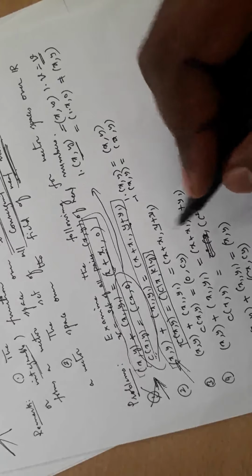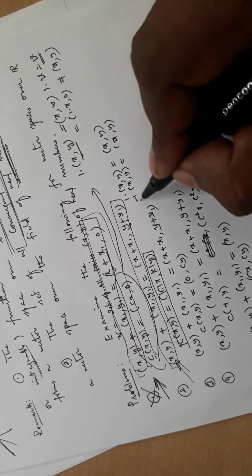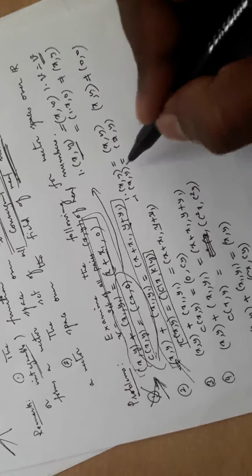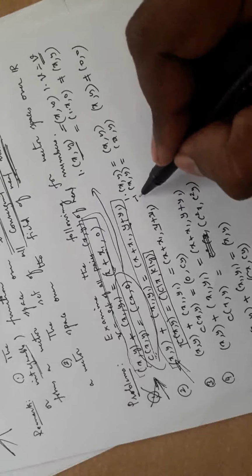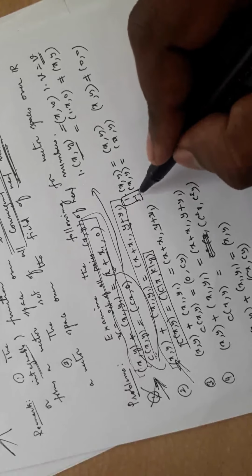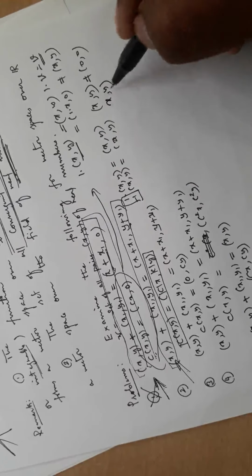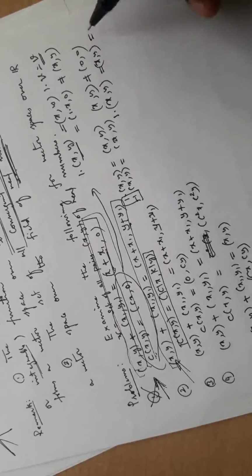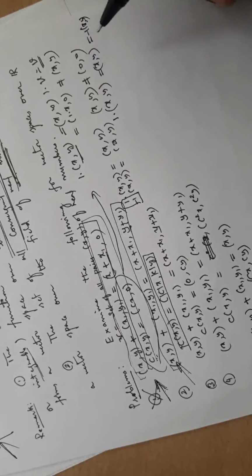By cancellation law, if x and y are non-zero, I will get 1 equals minus 1. How? If I just cancel them, I will get 1 equals minus 1 because 1 into (x, y) equals (x, y), that is equal to minus 1 into (x, y).